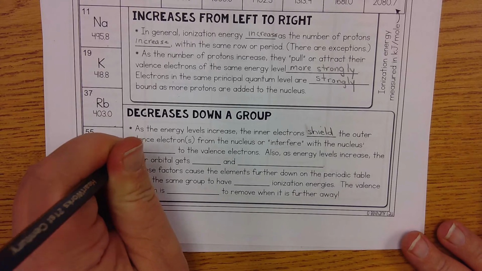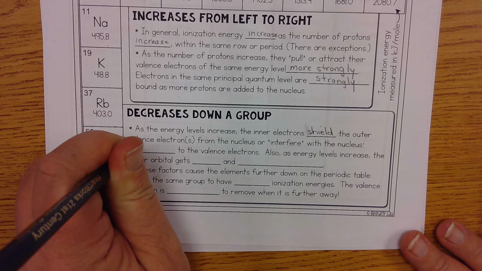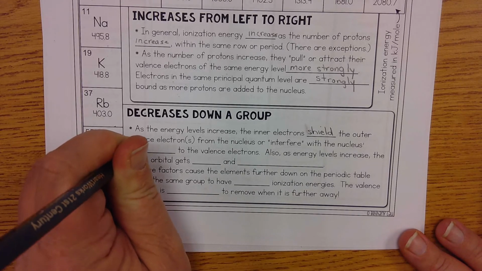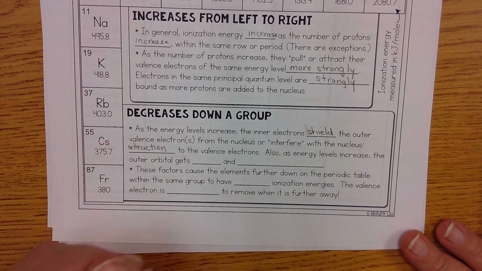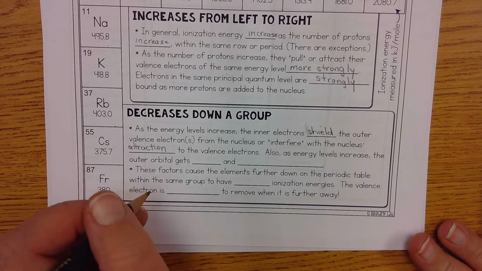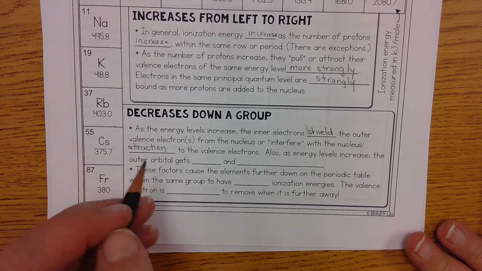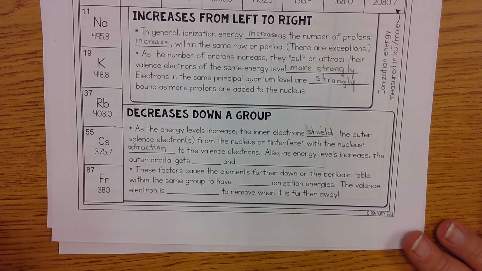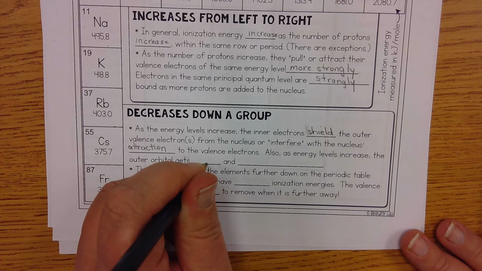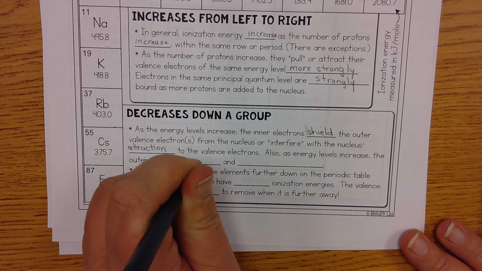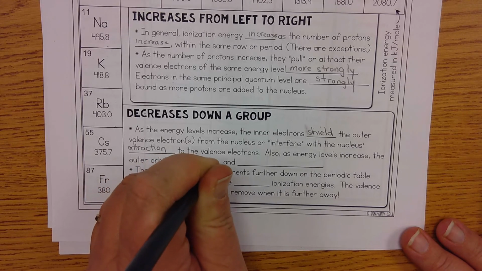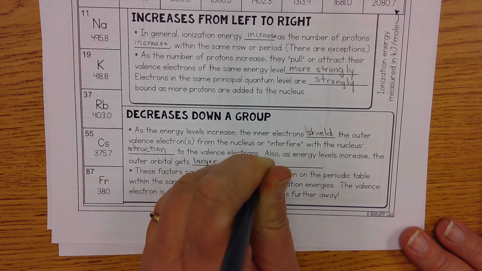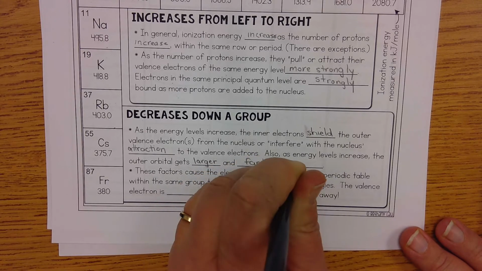They interfere with the nucleus's attraction to the valence electrons. And also, as you're adding more energy levels, the outer one gets further and further away. Let's say it gets larger and farther away.